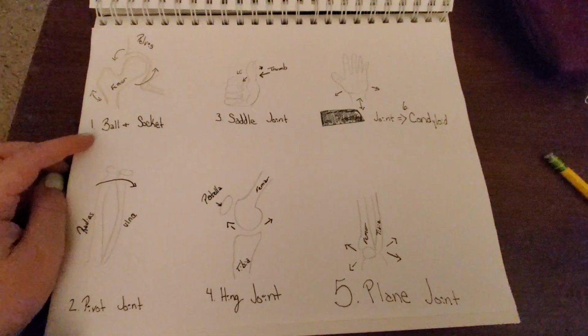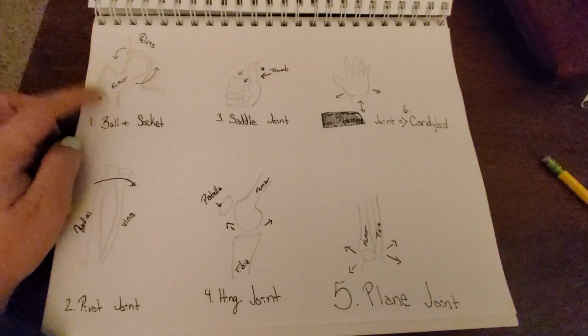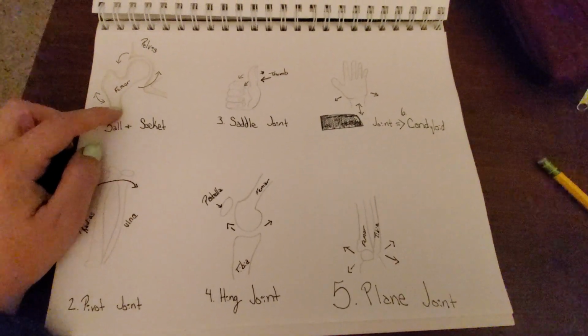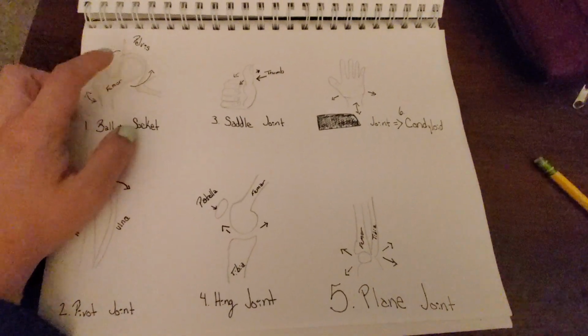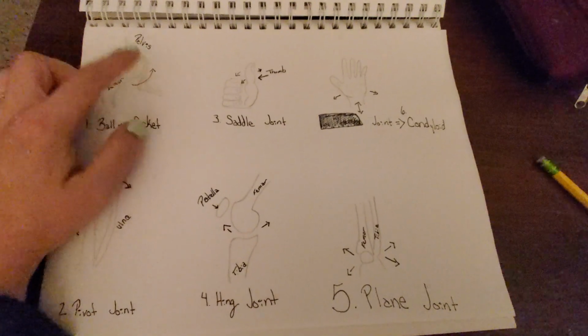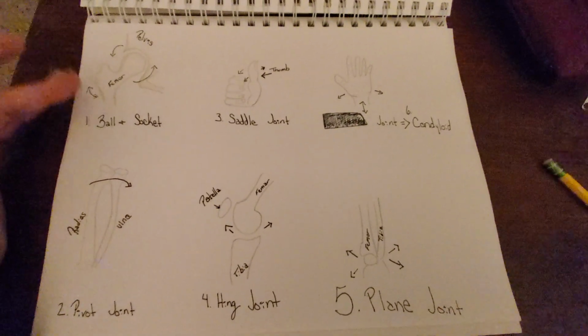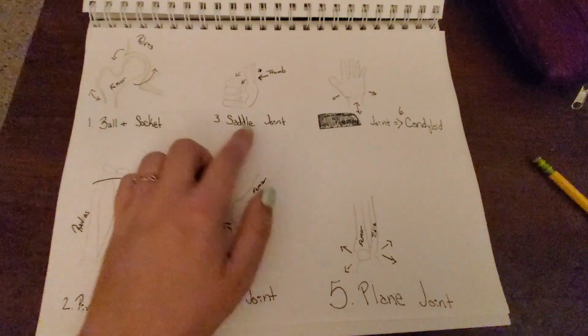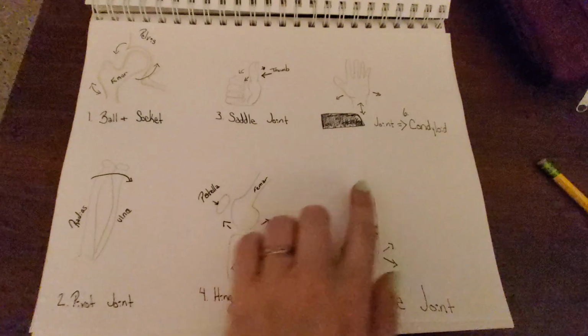So the ball and socket, most commonly thought about, is in the hip. So you've got the femur, which can go out and back to the body, and then the ball portion is where you can do the circular motions, and again, of course, going away from the body and back to the body. The saddle joint is the thumbs up, and then also rocking back and forth.